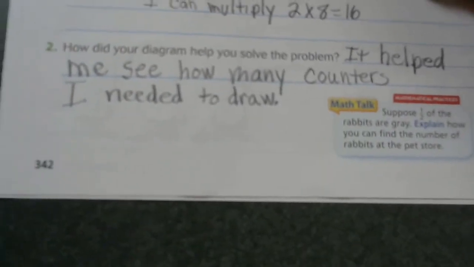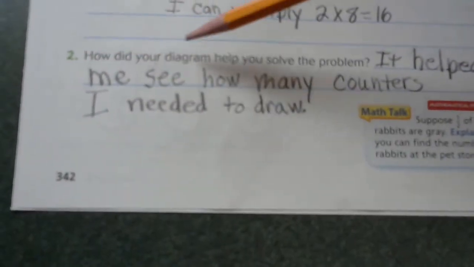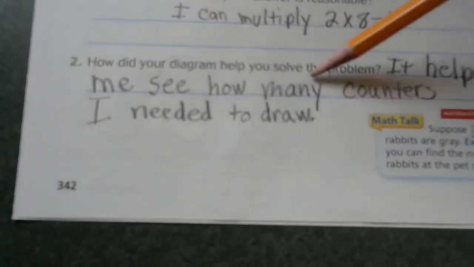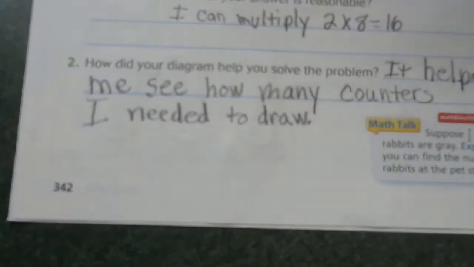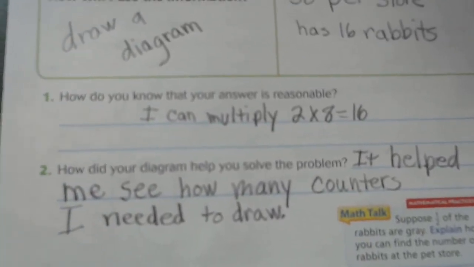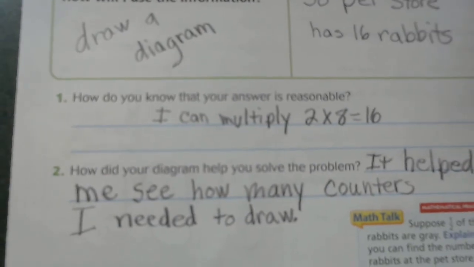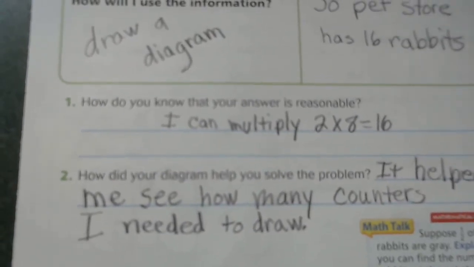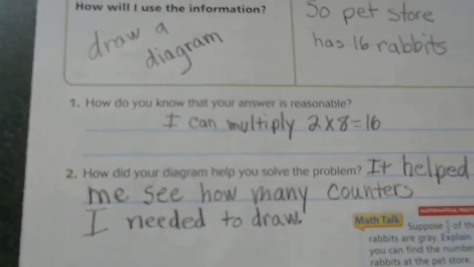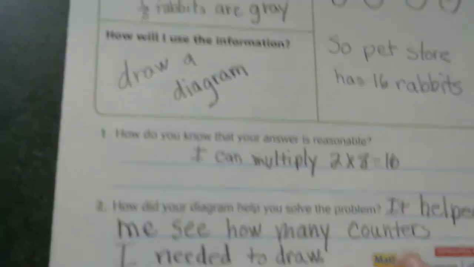That's reasonable. How did your diagram help you solve the problem? It helped me see how many counters I needed to draw. Not just the first 2 that represented the gray rabbits, but by drawing 8 circles total, or 8 groups, and putting 2 in each one, it helped me to count how many the store had altogether.